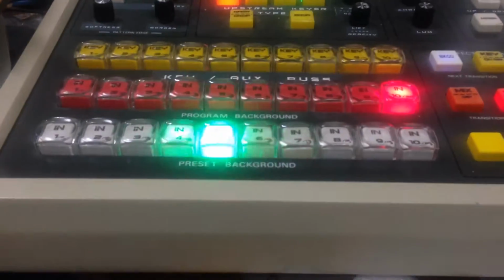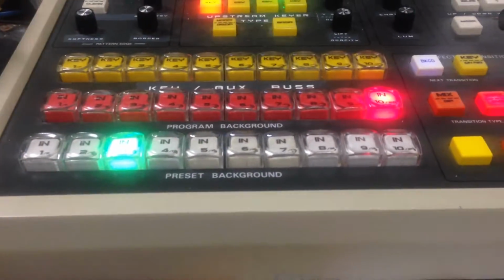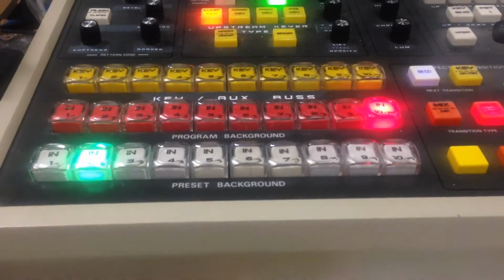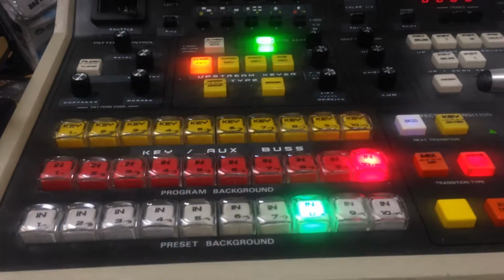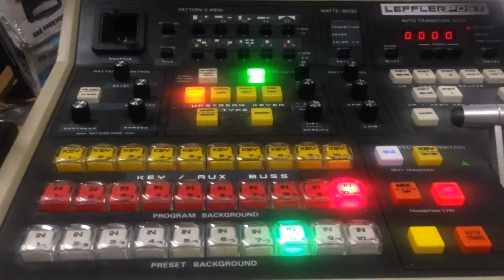You can see with my trusty mouse, I'm just switching it, and of course the GVG panel is reading the status always of the ATEM, so it's showing you the control.